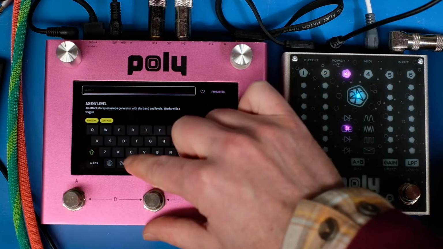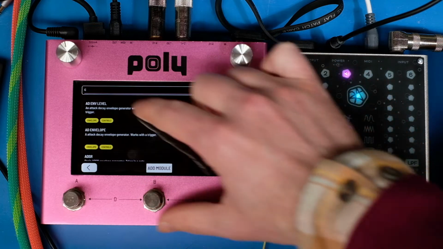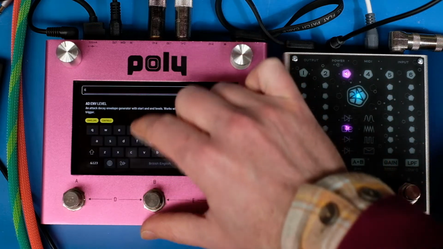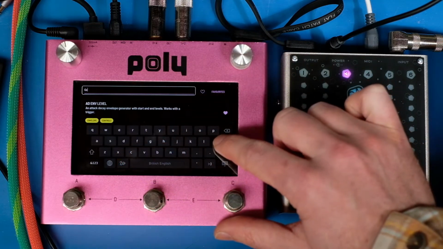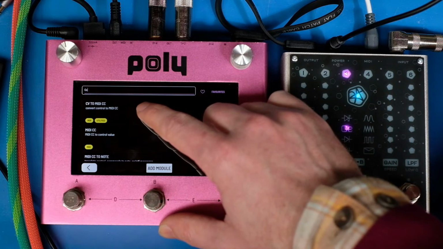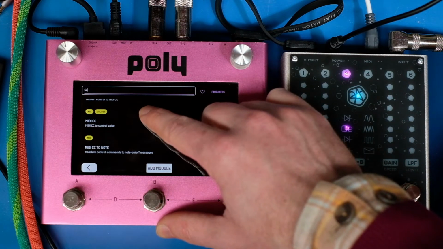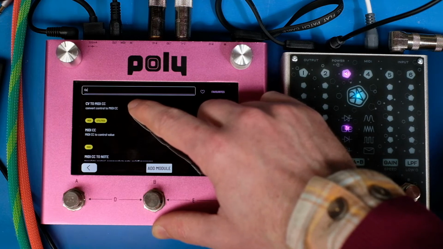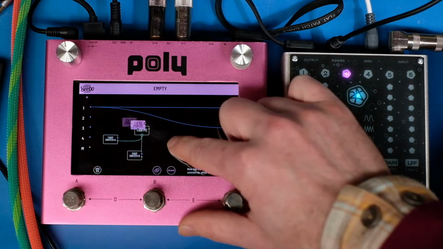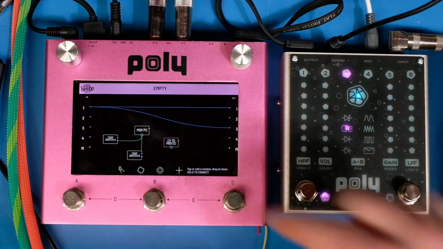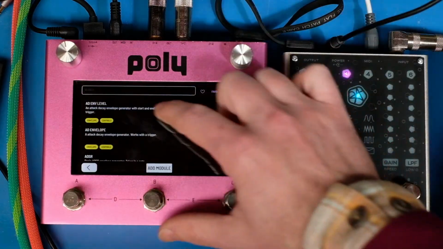Go for control change. That works better if you type it twice. CCs. So we want this. We want to have the CV to MIDI CC module. So, I should show that too. All right. I'll show both directions.